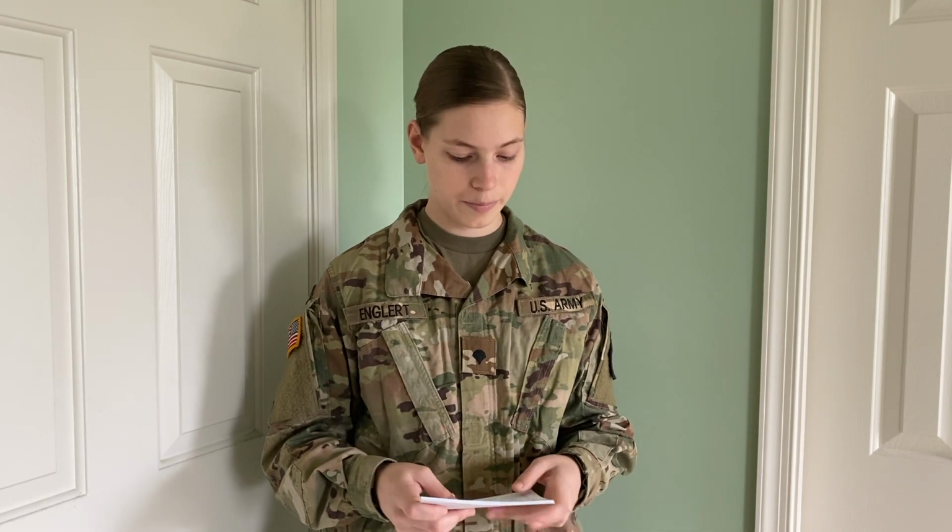This concludes your demonstration. So the 9-line medevac request has 9 different lines to communicate the necessary information in order to get help for your soldiers. Line 1 is the location of the pickup site. This can be a grid or a longitude and latitude coordinate.